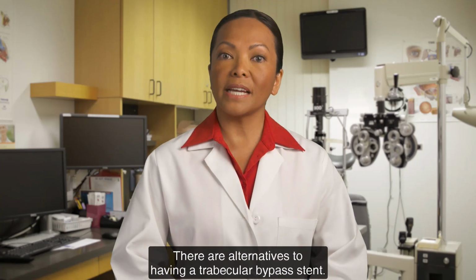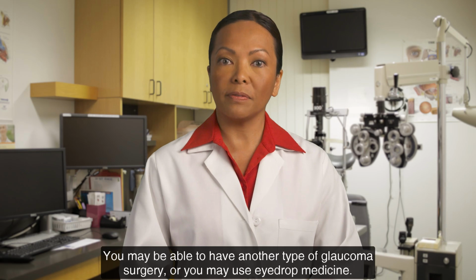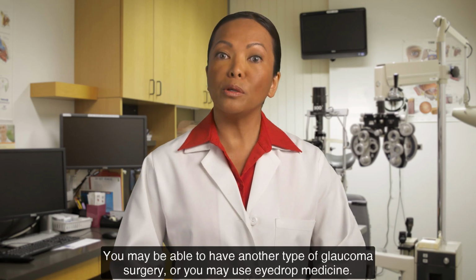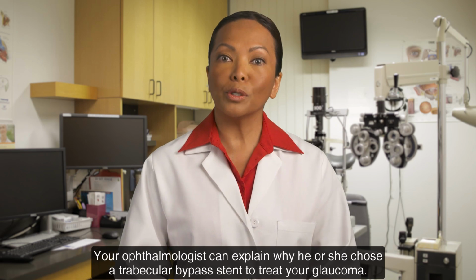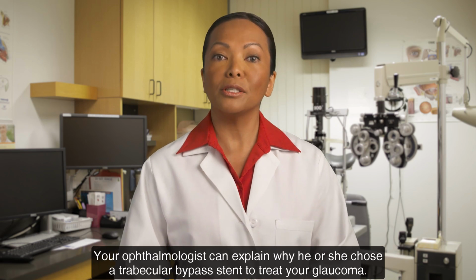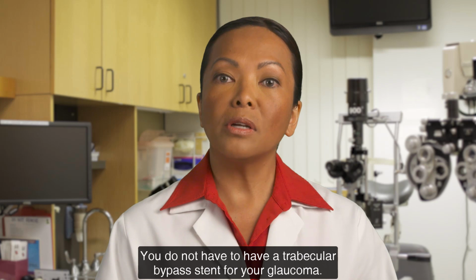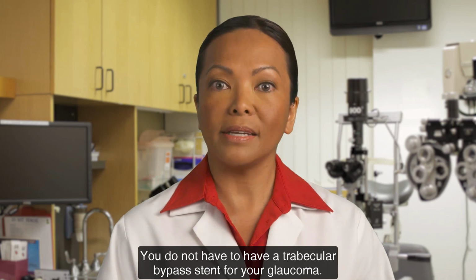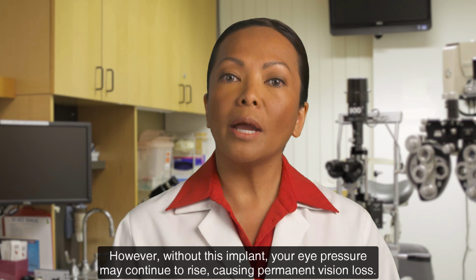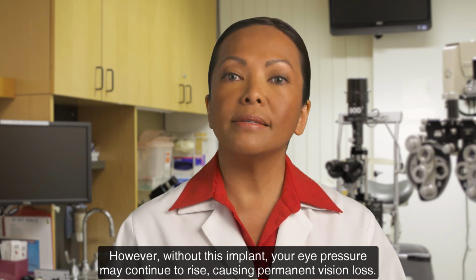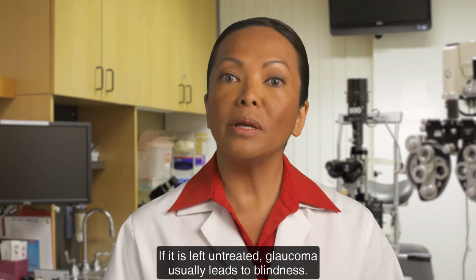There are alternatives to having a trabecular bypass stent. You may be able to have another type of glaucoma surgery, or you may use eye drop medicine. Your ophthalmologist can explain why he or she chose a trabecular bypass stent to treat your glaucoma. You do not have to have a trabecular bypass stent for your glaucoma. However, without this implant, your eye pressure may continue to rise, causing permanent vision loss. If it is left untreated, glaucoma usually leads to blindness.